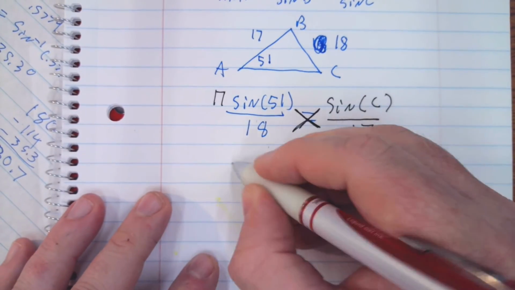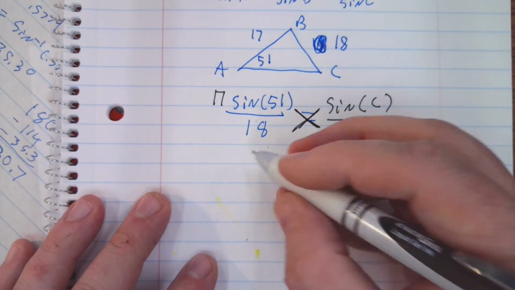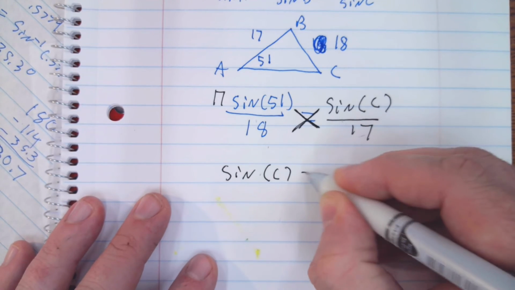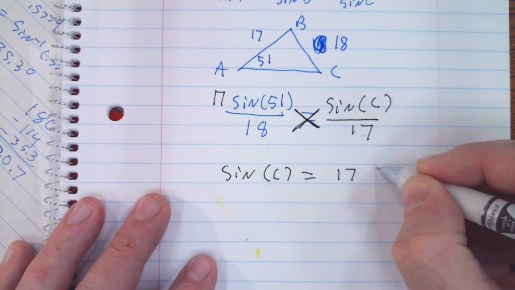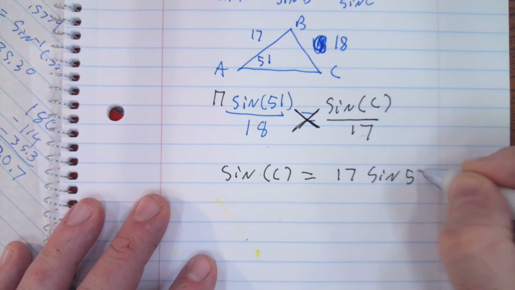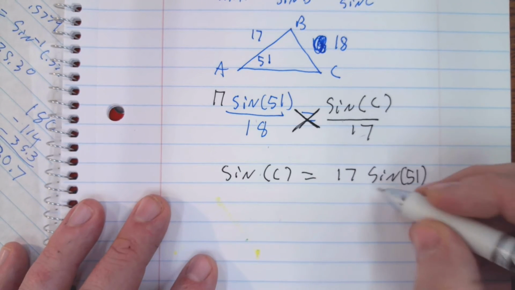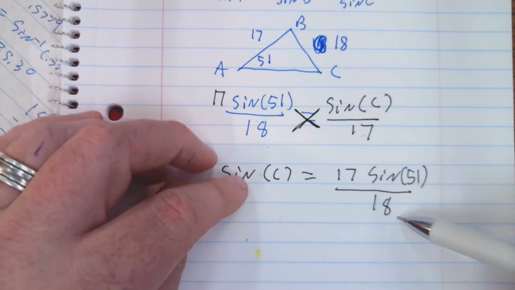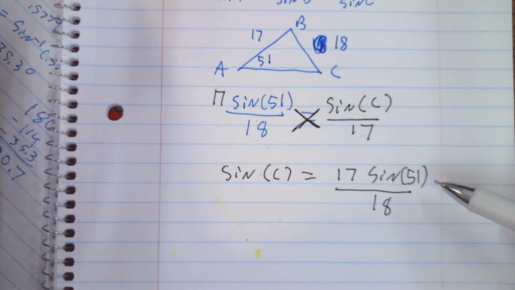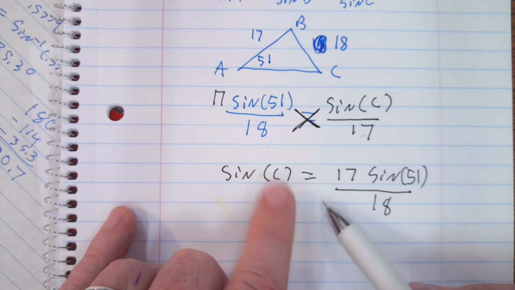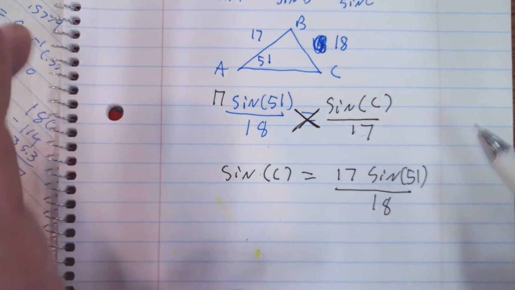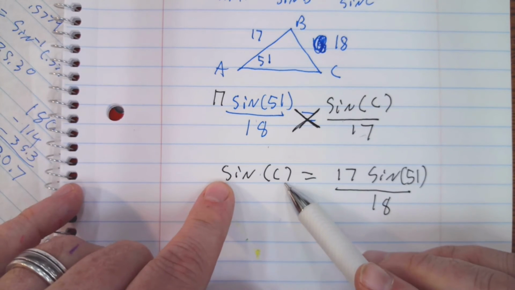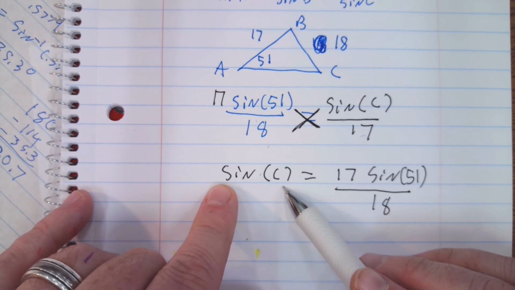And so sine C is going to equal 17 sine 51 over 18. Okay. Here's where it can get confusing, or not confusing. You can do one more step in this and put it all in the calculator, or turn it into two steps. Because do I really want to know what sine C equals, or do I want to know what C equals?